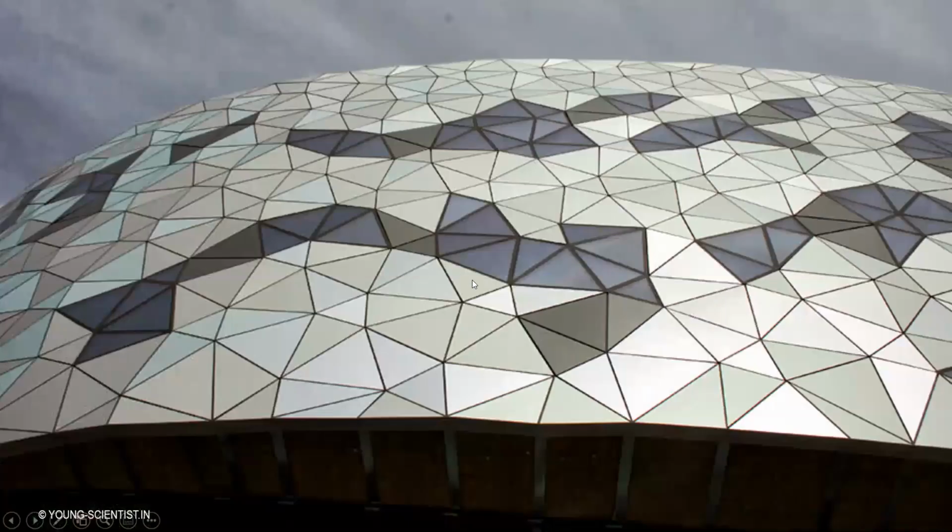Okay. Here's a closer look of a different dome that has a tessellation of irregular triangles. Here's yet another example of a tessellation pattern.